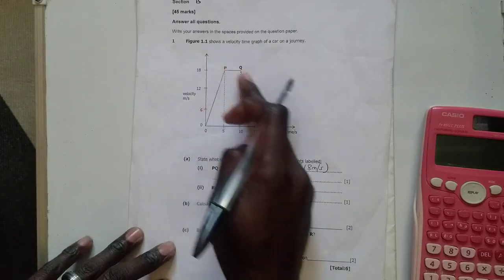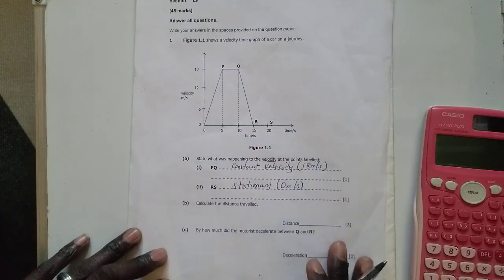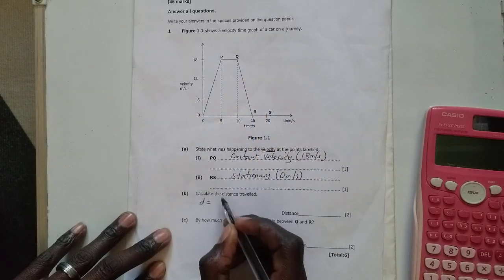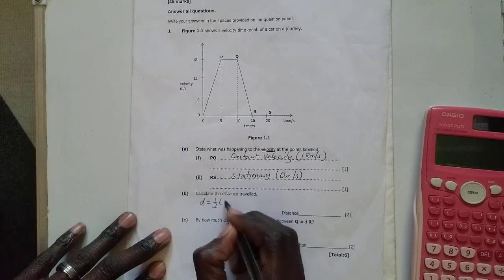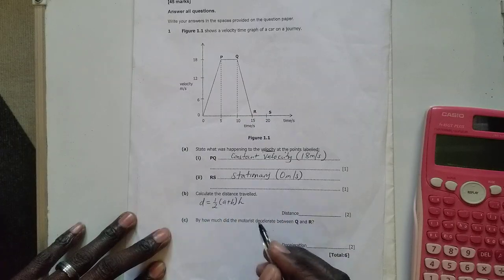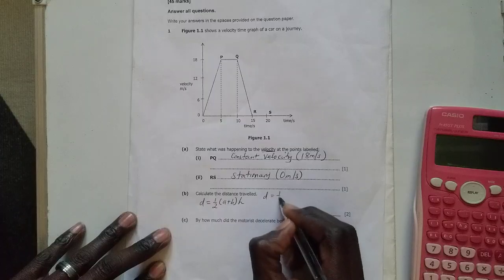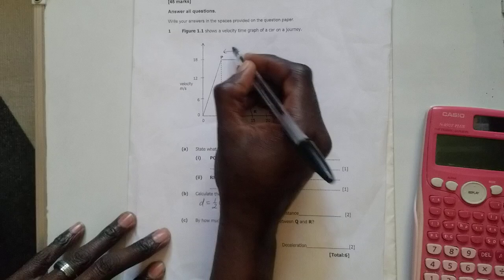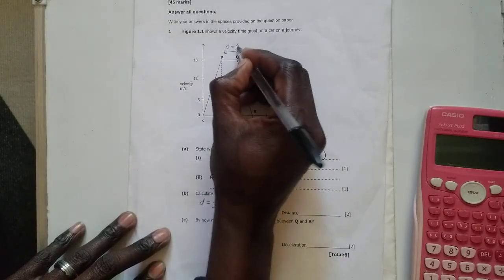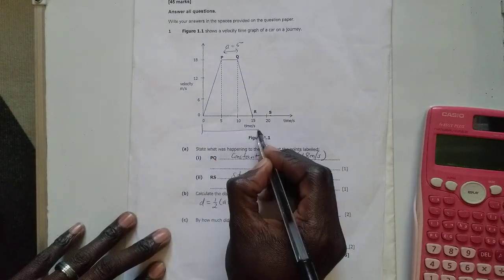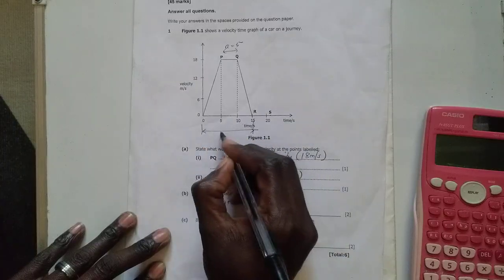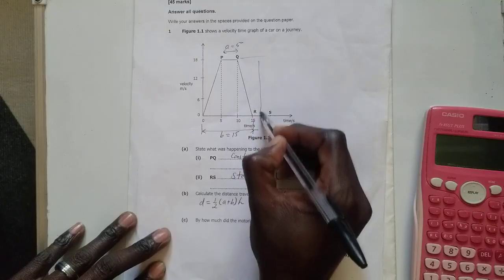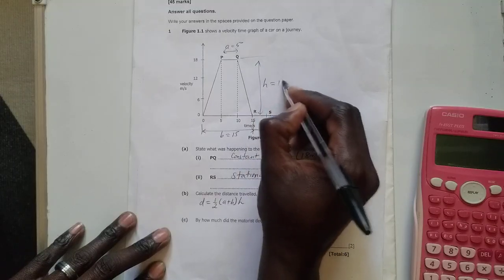Calculate the distance traveled. If you notice, that forms a trapezium. The whole shape is a trapezium. So distance is equal to the area under the shape, which is a trapezium, given by half (a plus b) multiplied by h. Remember, a is the smallest of the two parallel sides. From here to there, that's my a, which is equal to 5. And from here all the way up to here is b, which is 15. And the distance between the two parallel sides is the height, which is equal to 18.